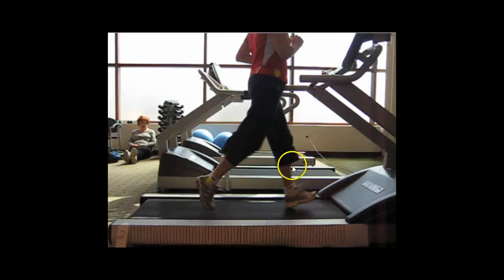So technically in this position, this person's center of mass is going backwards, but momentum is carrying them forward. So that means momentum is carrying them forward through a braking force. That braking force leads to injury.